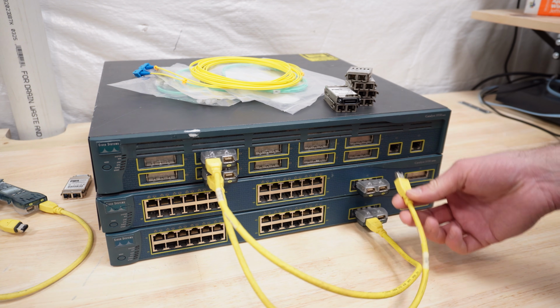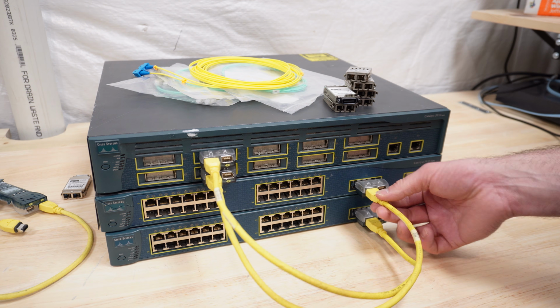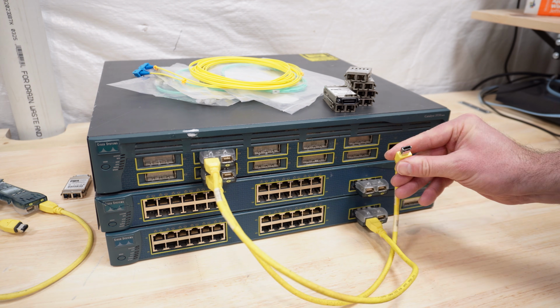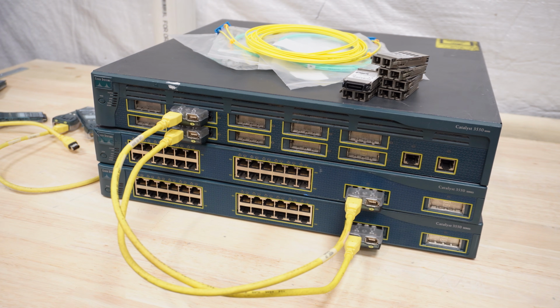I realize these probably aren't FireWire cables. I don't even know if FireWire was fast enough back when they were using this big connector. Some very brief history on these things.